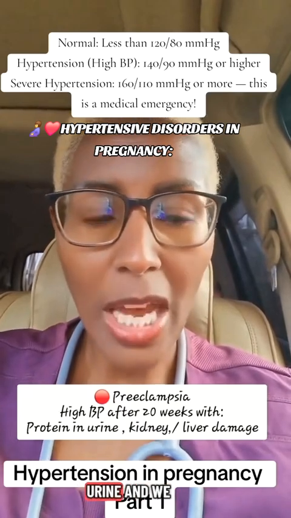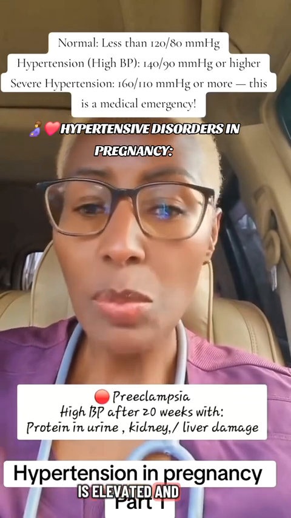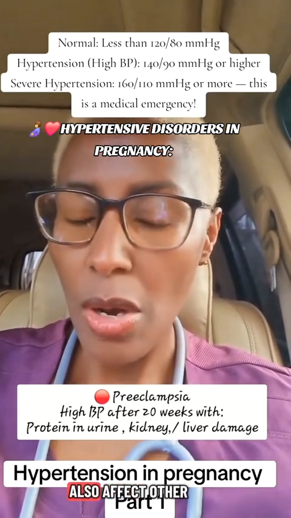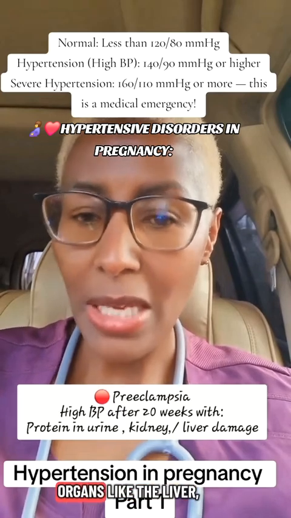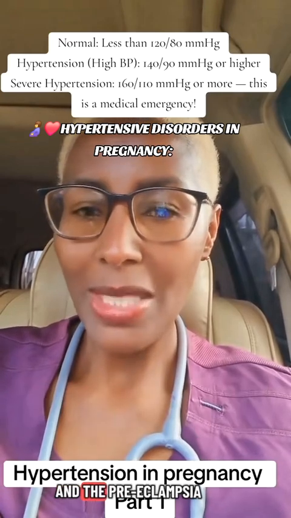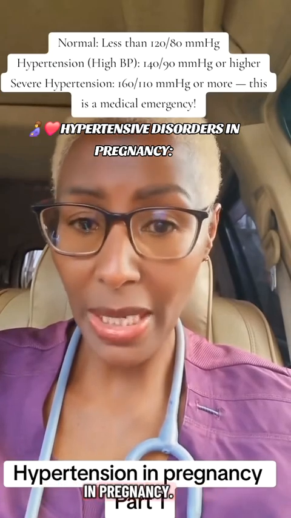We test your urine and we get protein in urine. If your pressure is elevated and there is protein in urine, that is preeclampsia. It can also affect other organs like the liver, the kidney, and the brain. And preeclampsia is a severe form of hypertensive disorders in pregnancy.